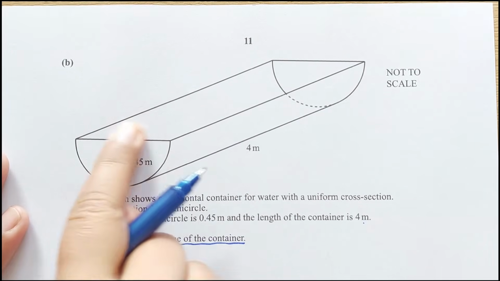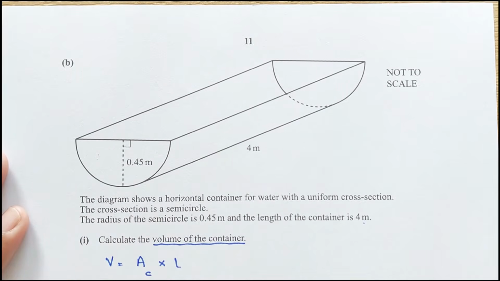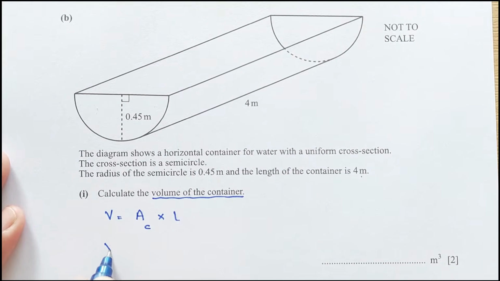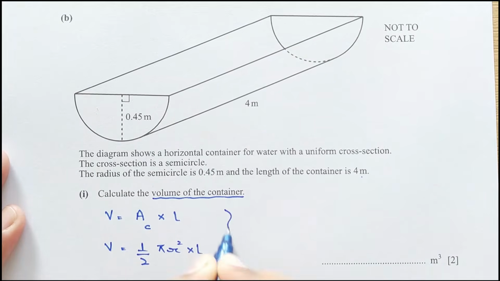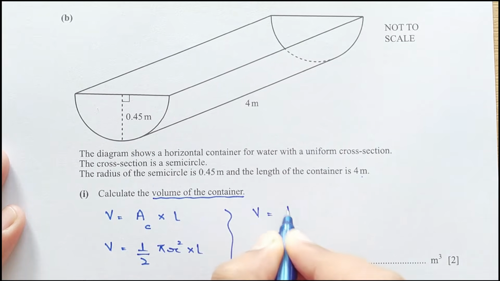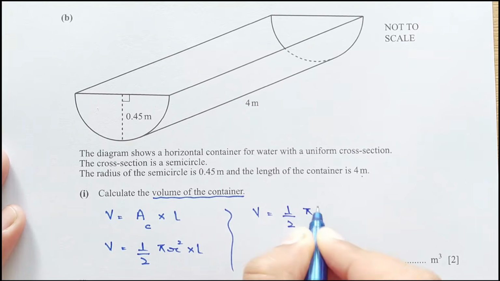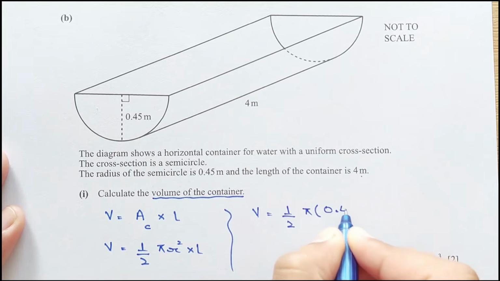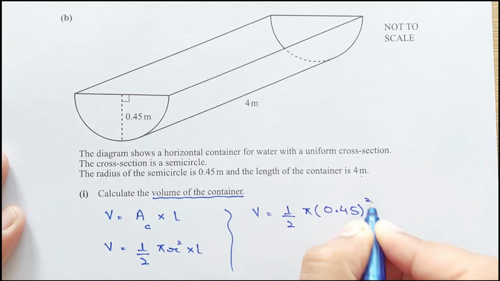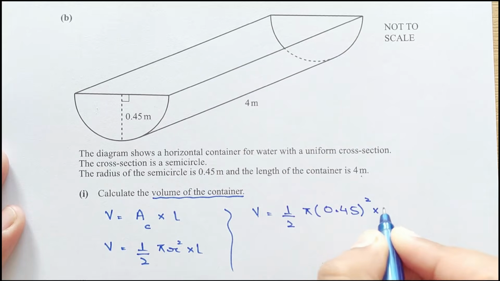So as you can see, the cross section is a semicircle. So we have to use the area of a semicircle. So volume is the area of a semicircle, half pi r square, times the length, right? So here the volume equals half pi, the radius of the semicircle is 0.45 meters, squared, and times the length of the container, 4 meters.